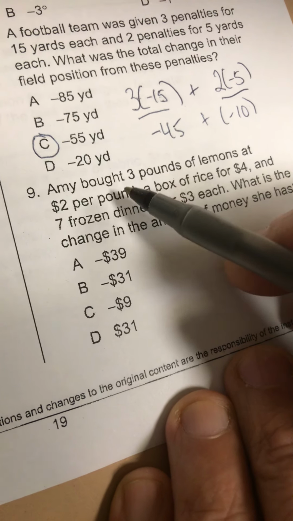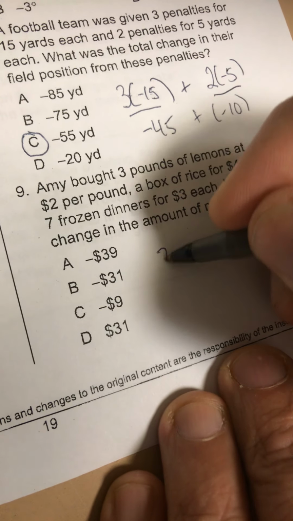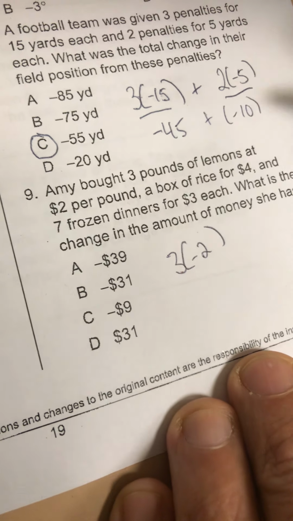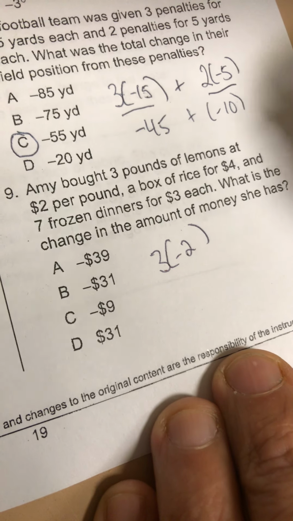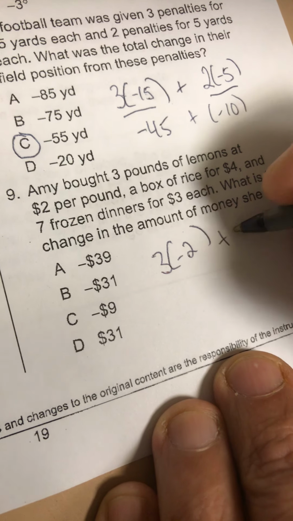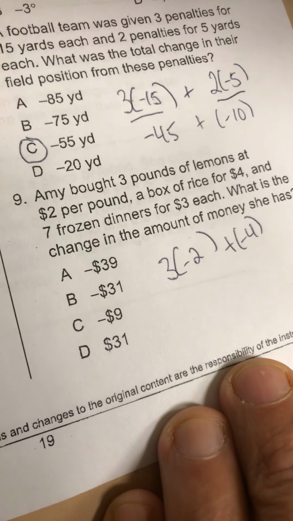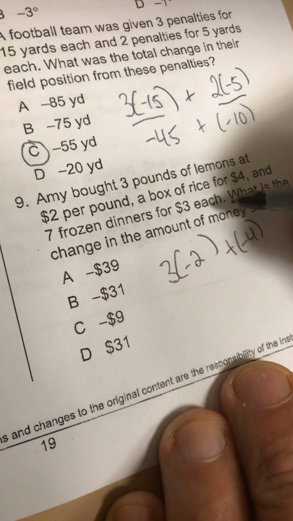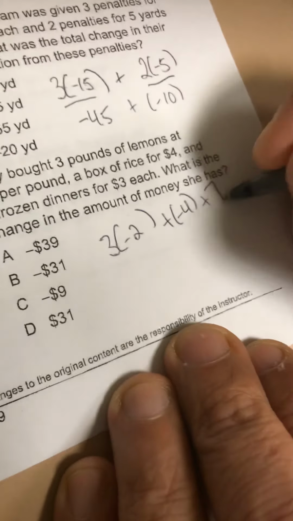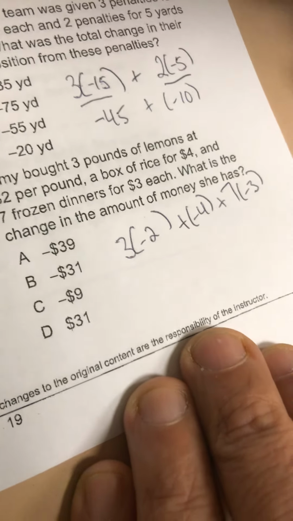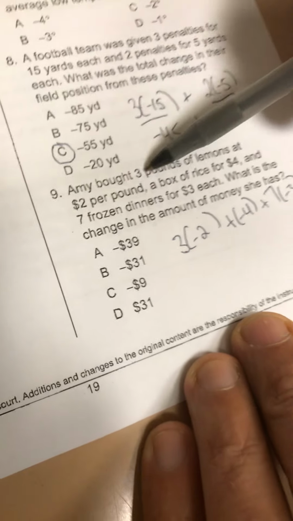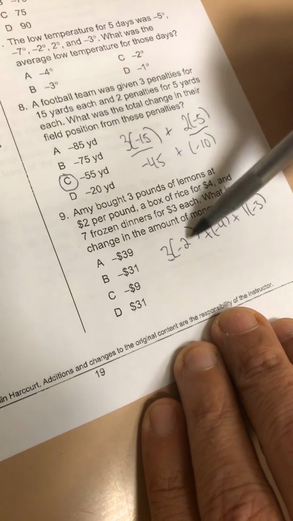Buying things is negative. 3 pounds of lemons, it's $2 per pound. For 1 pound, multiplication. So that's 3 times negative 2. A box of rice for $4, plus a negative 4. And 7 frozen dinners for $3 each, plus 7 times negative 3. That's basically translating all these words into a number sentence.